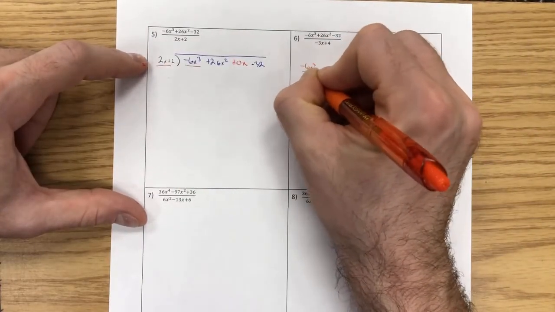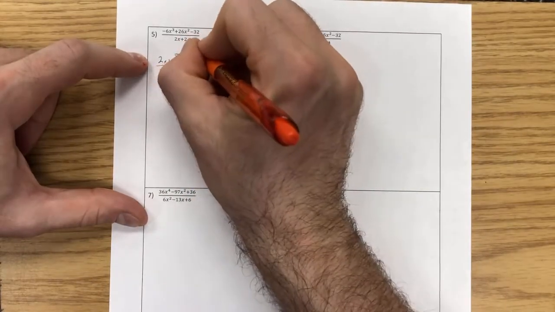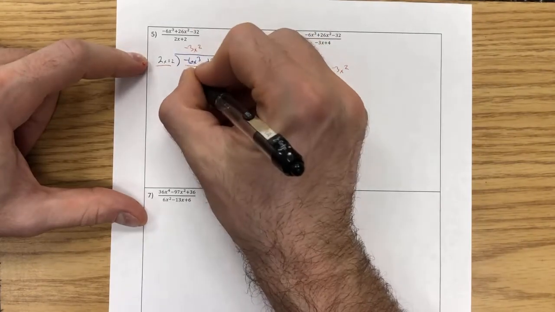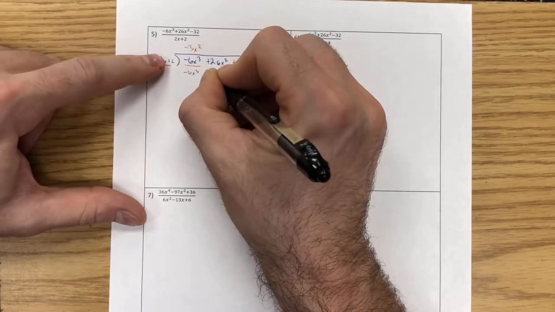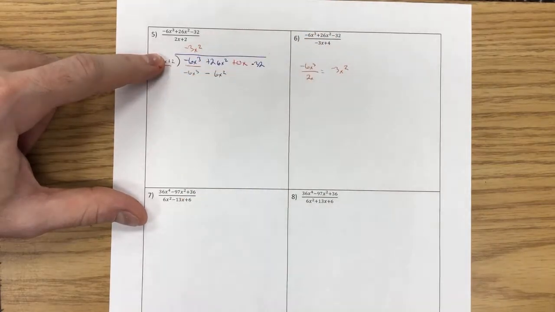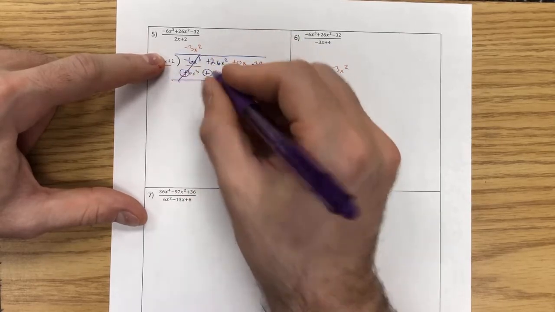6x cubed over 2x, negative 3x squared. Let's multiply that out. Plus, plus, cancels.